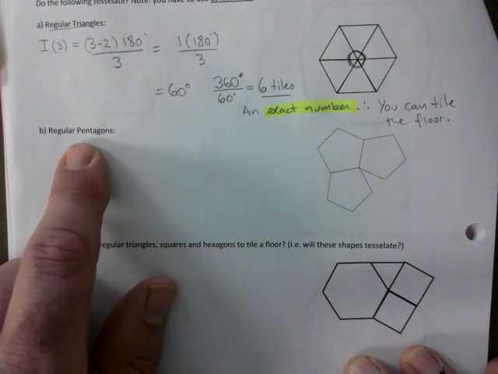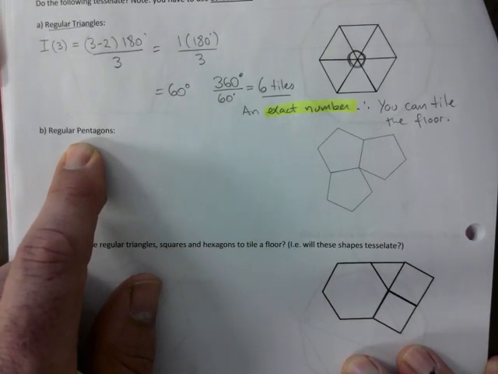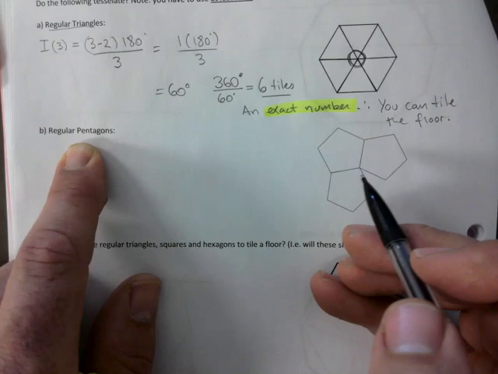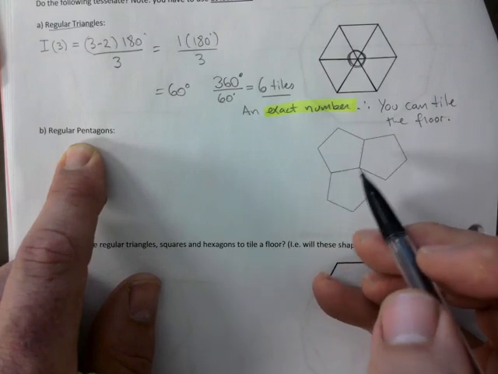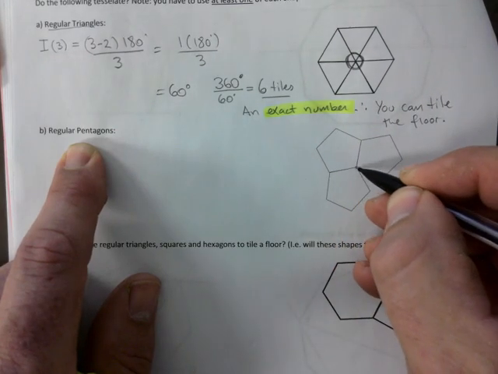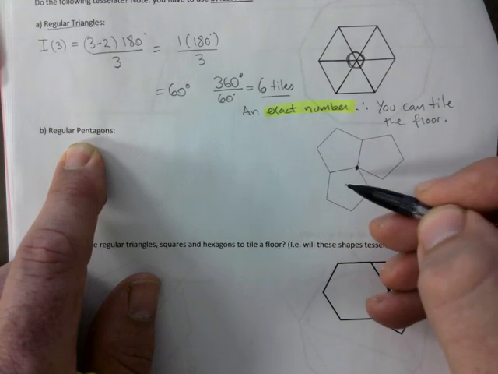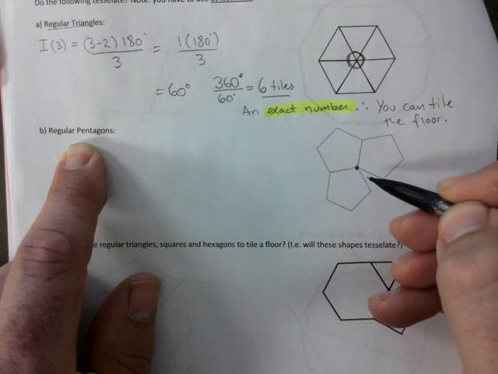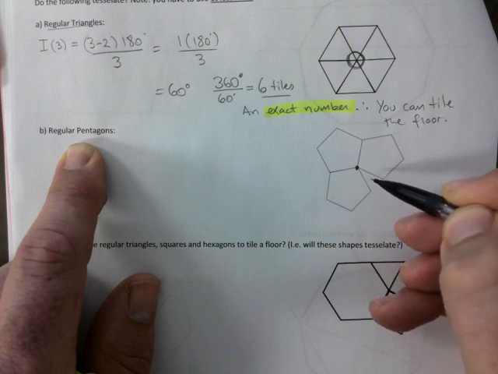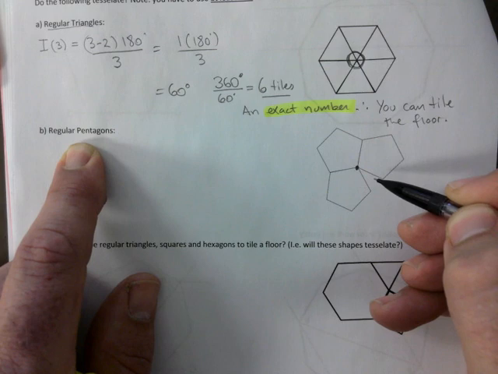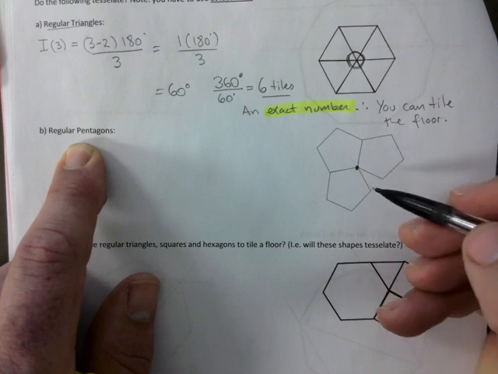What about regular pentagons? Will you be able to tile the floor? Look at the diagram. I already put them together. So we focus in on one point here, and we put the tiles together, right? There's a little bit of a gap there. Do you think you can fit another pentagon in there? No. So pentagons are actually not going to work.